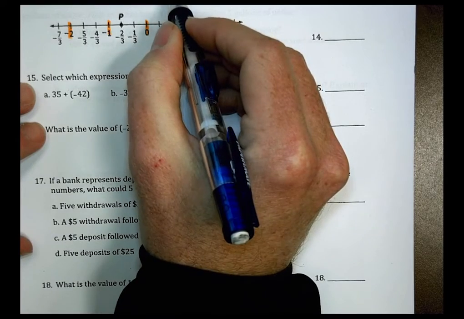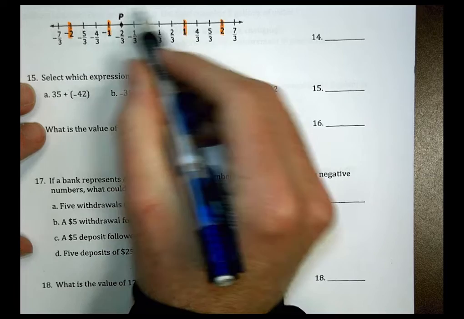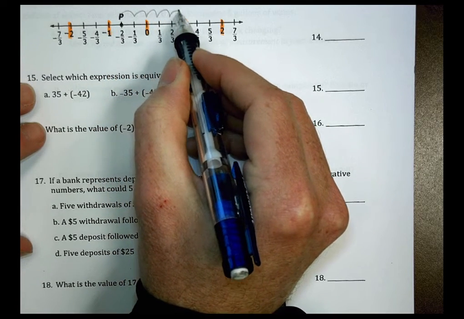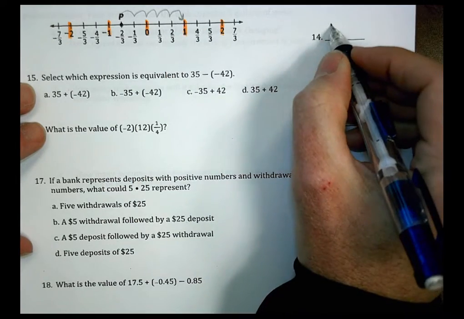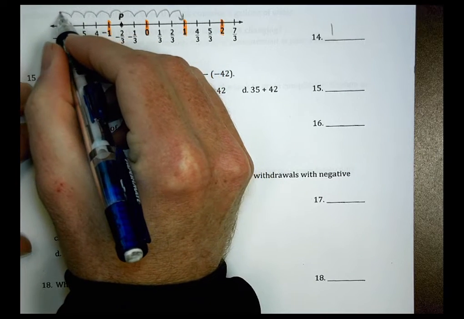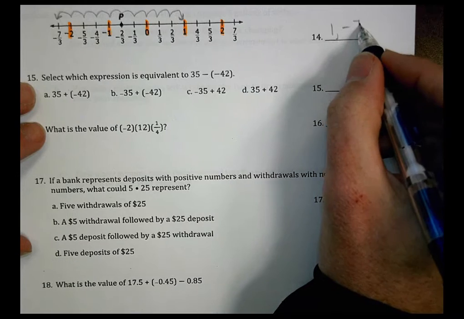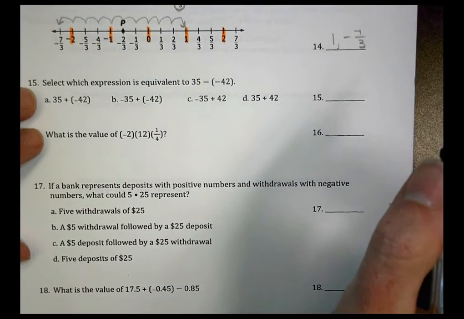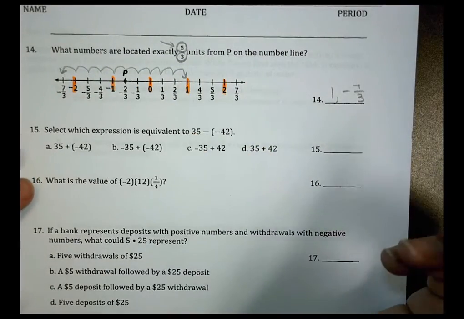So we're going to move 5 units away from P in both directions. So we'll go 1, 2, 3, 4, 5, and that's going to be one value, which is going to be 1. And we'll go the other way, 1, 2, 3, 4, 5, which is right here, and we're going to say negative 7/3. So those are both 5/3 units away from where we started at P.